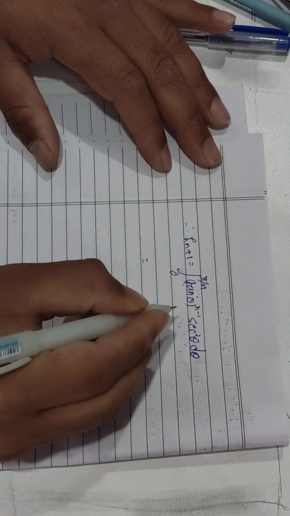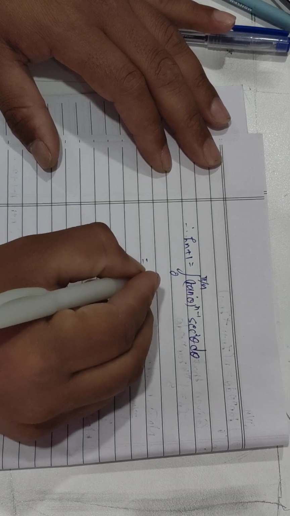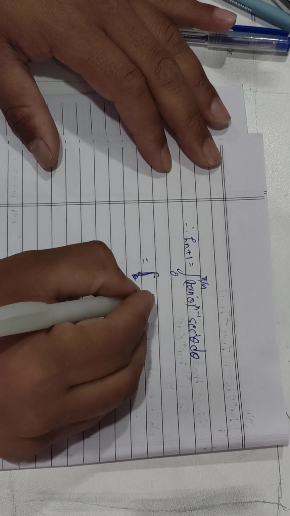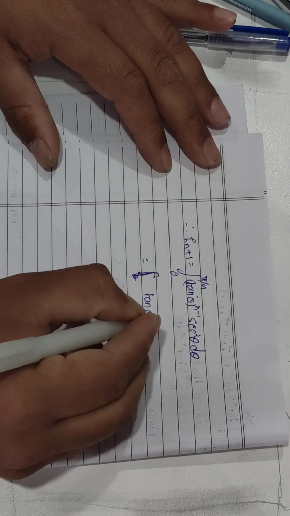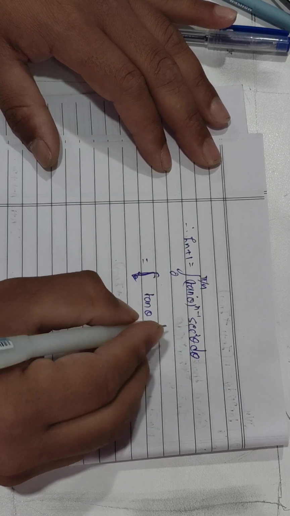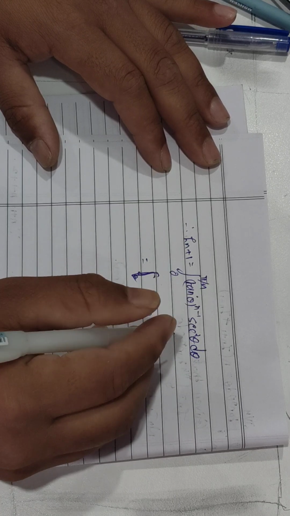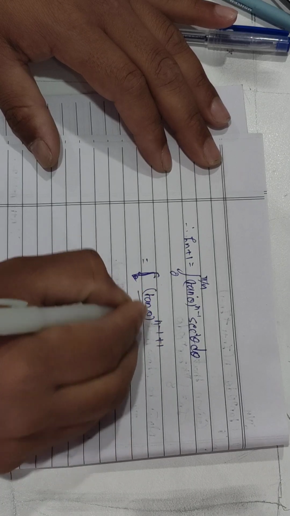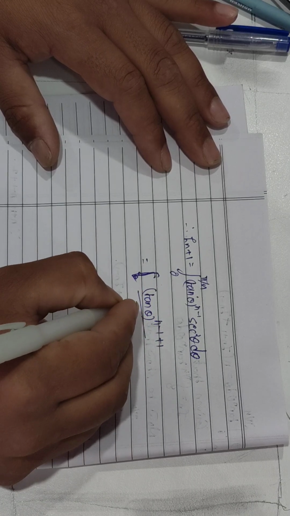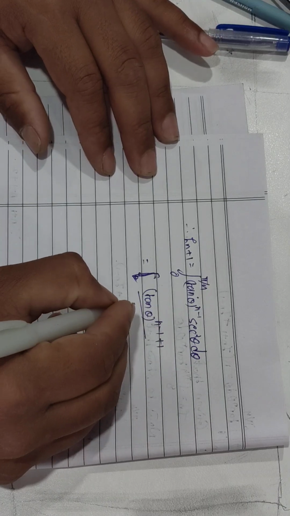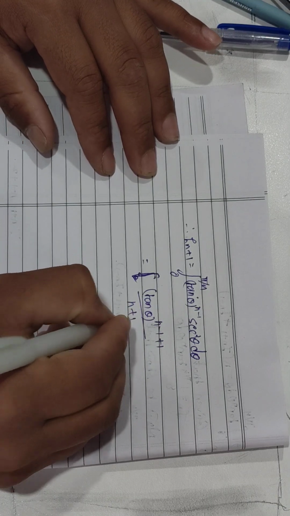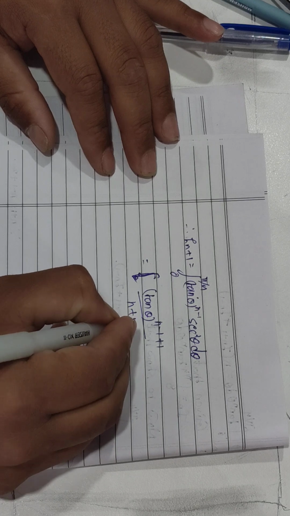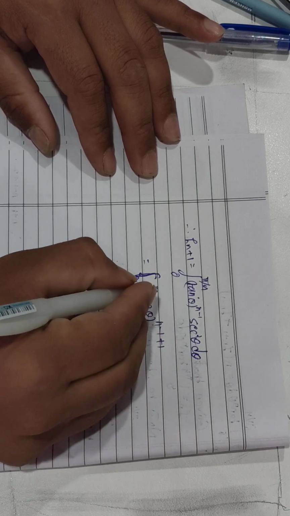By using the above formula, we get tan theta raised to n minus 1 plus 1 divided by n minus 1 plus 1.